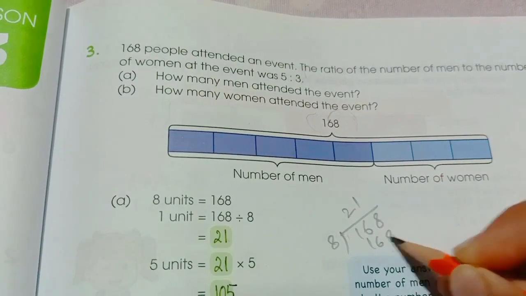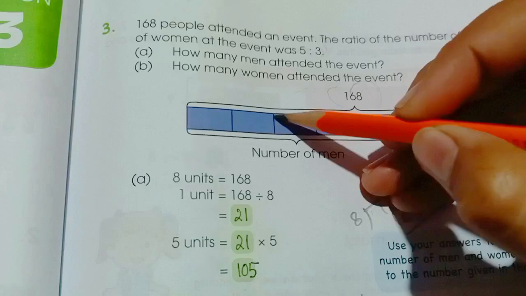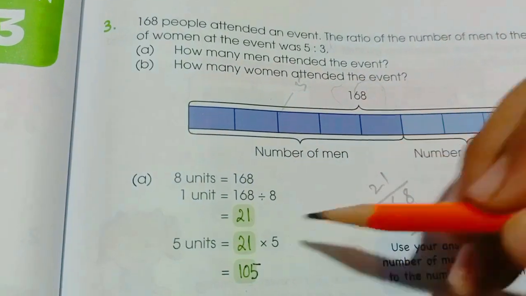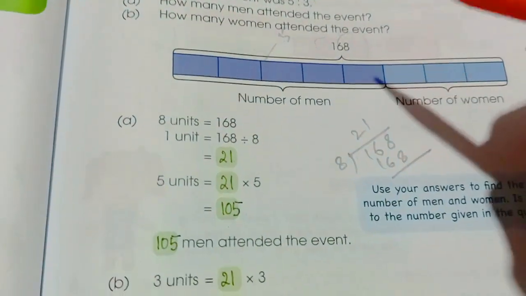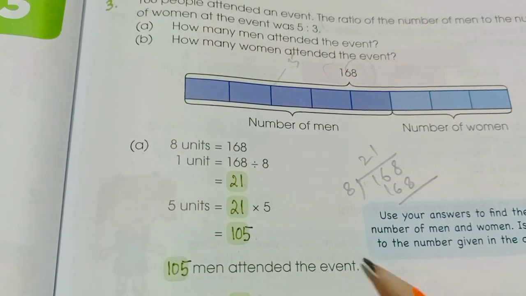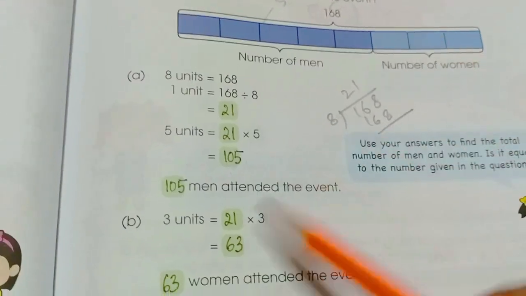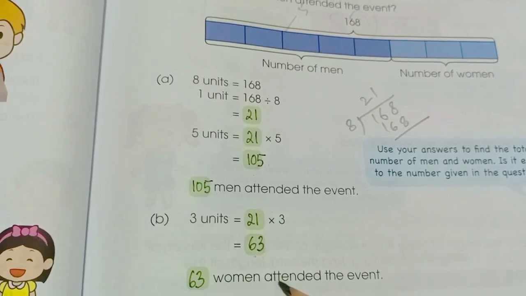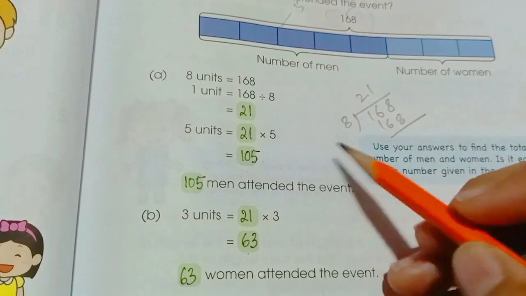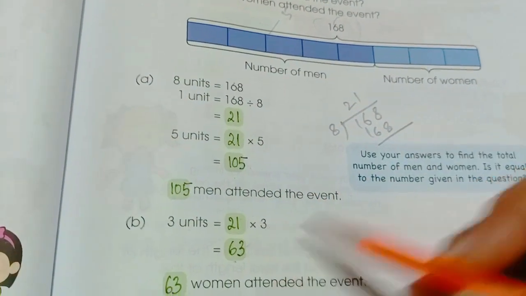8 twos are 16, 8 ones are 8. So we have to find 5 units because we have 5 units of men. 5 multiplied by 21 is 105. It means 105 men attended the event. Now we have 3 units of women. So 3 multiplied by 21 is 63. So 63 women attended the event. And if we add 105 and 63, we get the answer 168.